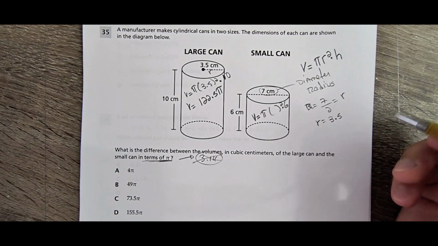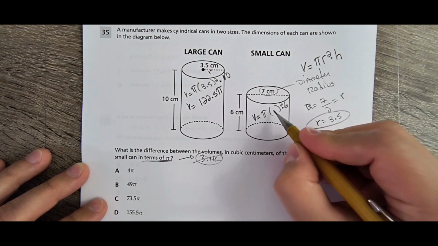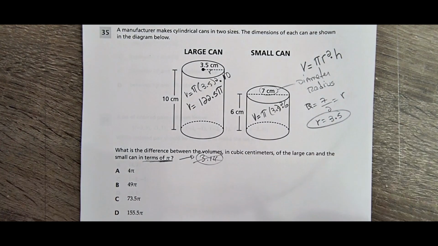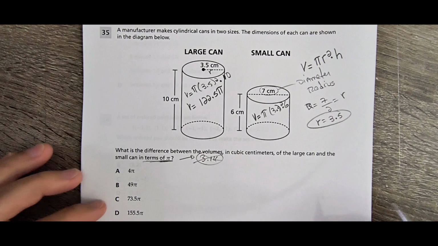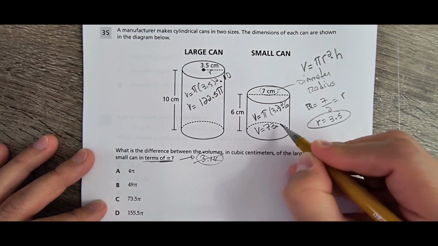So we're going to use the same radius. Oh, interesting, 3.5 as well. So we do the math one more time: 3.5 squared times the height, which is 6, and we obtain the volume of 73.5 pi. That's our volume.